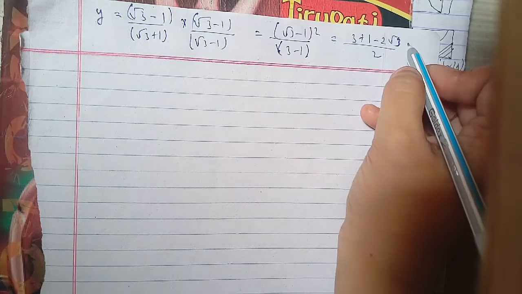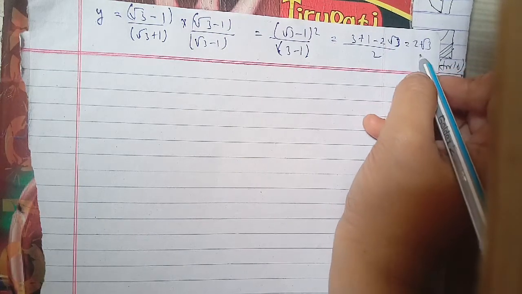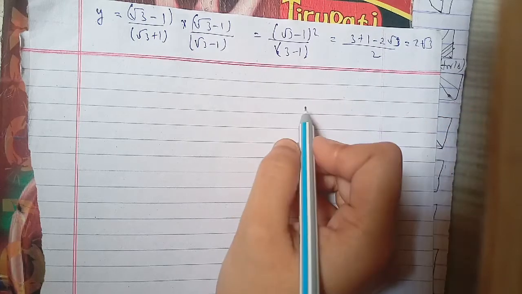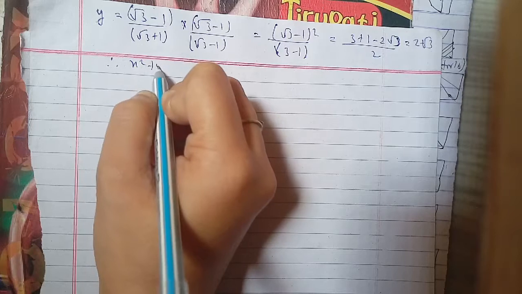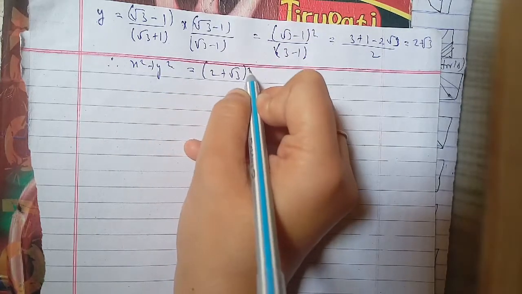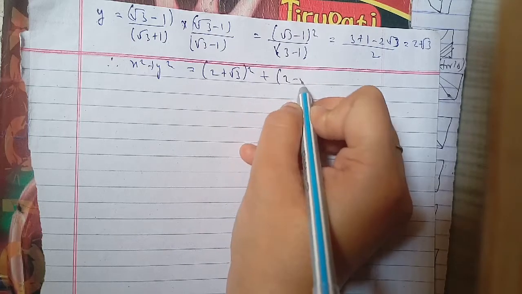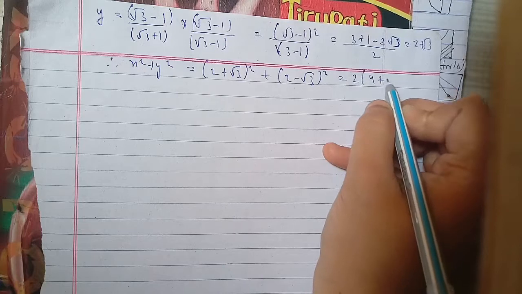So in the same way, x square plus y square equals 2 plus under root 3 का square plus 2 minus under root 3 का square equals 2 into 4 plus 3, it will be equals to 2 into 7, which is equal to 14. That we will get as an answer here.